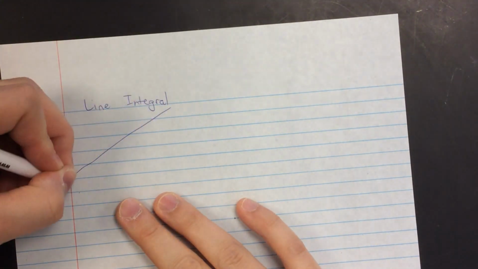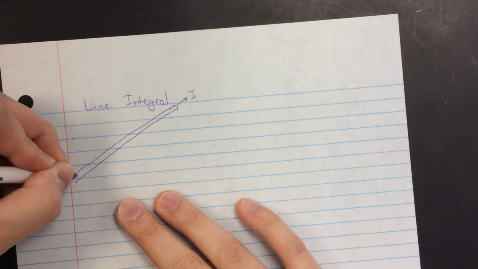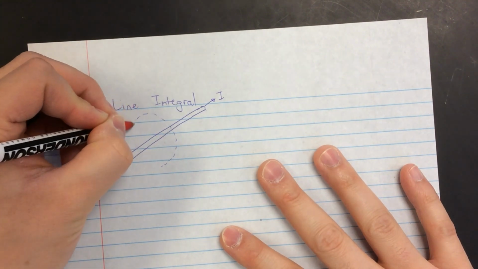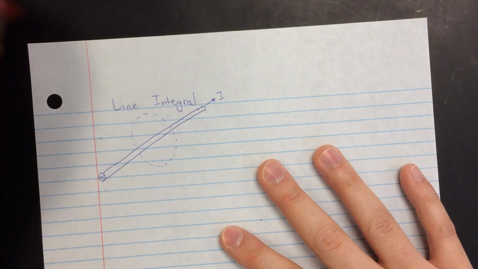And so you can kind of see why that's very useful when we talk about current. Okay, so when you use Gauss's law, you use a surface. It's kind of weird to use a surface around a line, a current. So instead, what we do is here's my current again. Okay, and what I'm going to do is draw a circle. That is my Amperian loop.